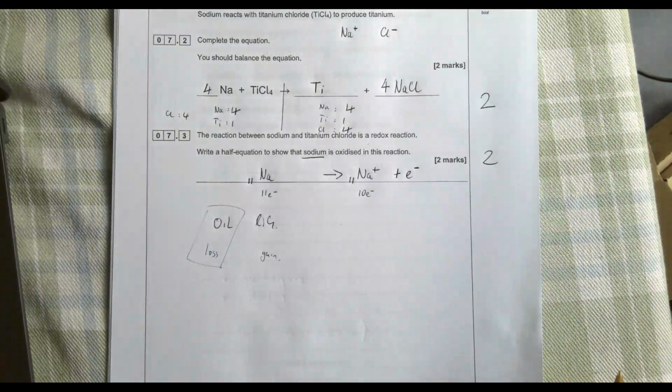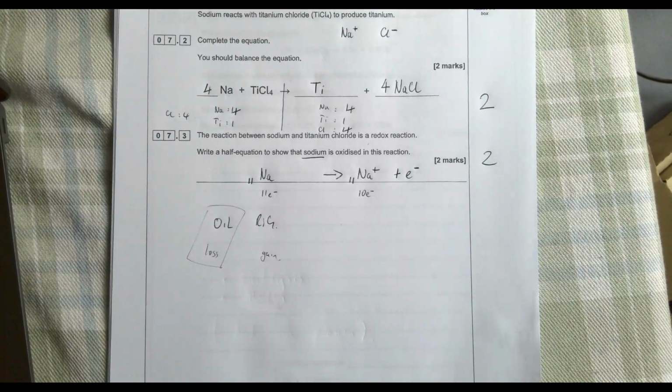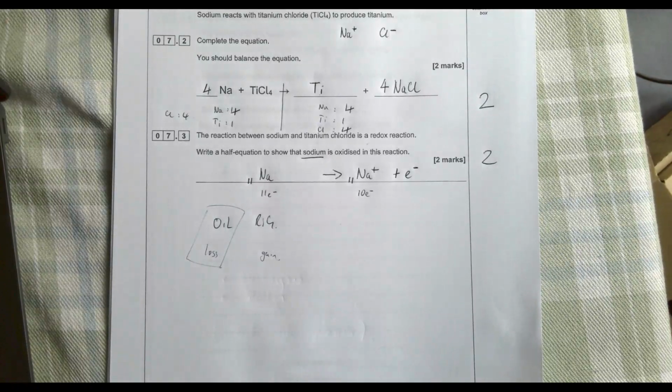I don't know how it's marked. It just says here you get 1 mark or 2 marks for the right answer. So you got 2 marks for getting it right. There we are, just moving on.